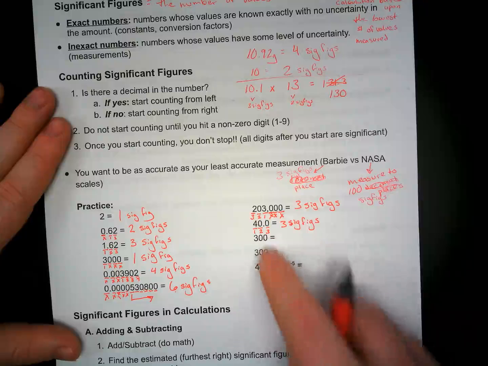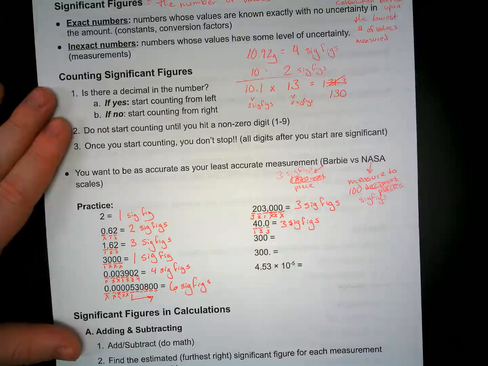Now, try those 3 on your own. So pause the video real quick. Try those on your own. And then once you got them, play the video again, and then I'll just show you the answer.